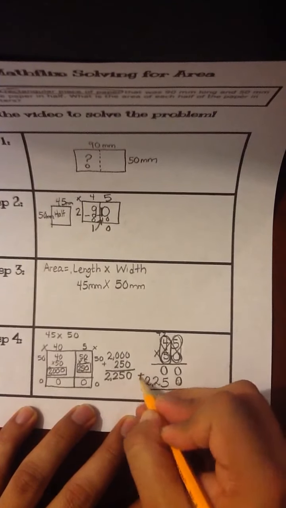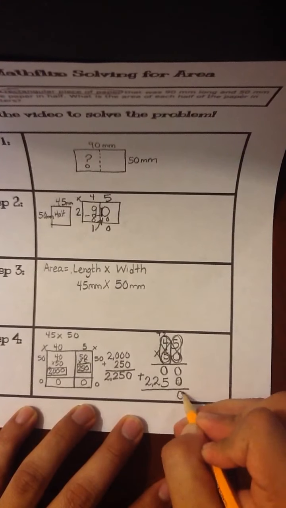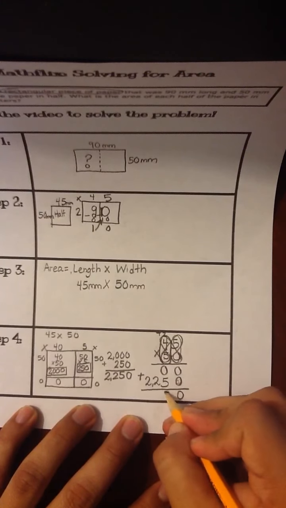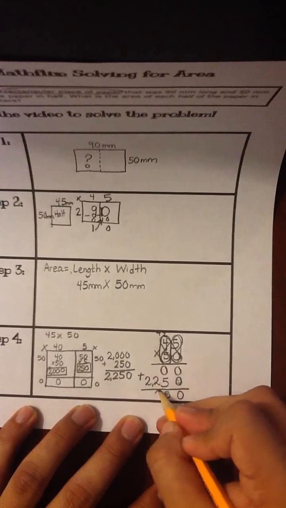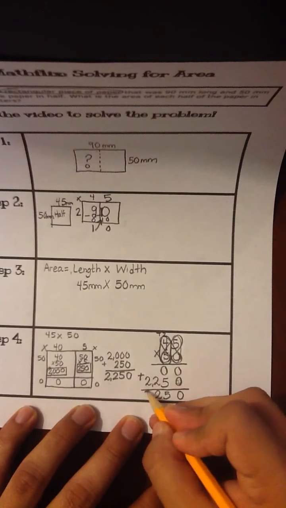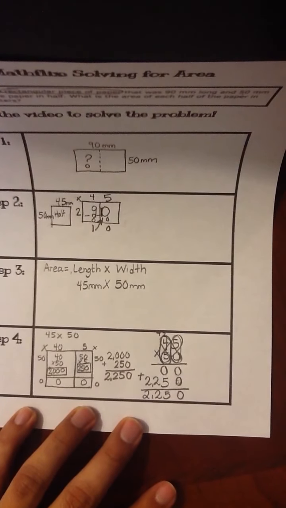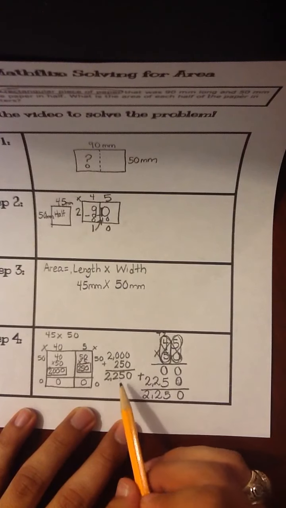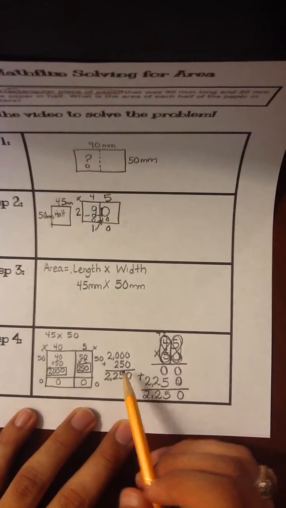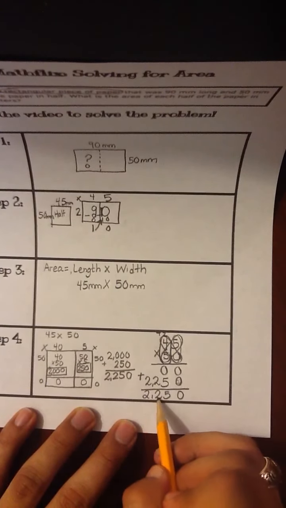Now we add 0 plus 0, 0, 0 plus 5, 5, 2, and then the 2. Okay? So your answer is still the same. So the area of half of the sheet of paper, when they cut it, is 2,250.